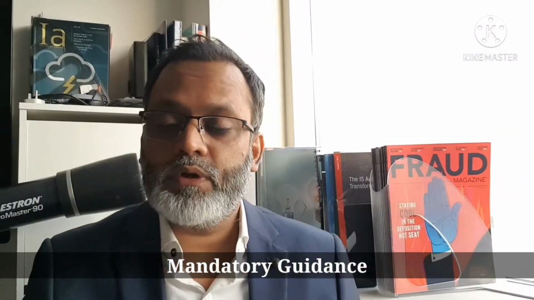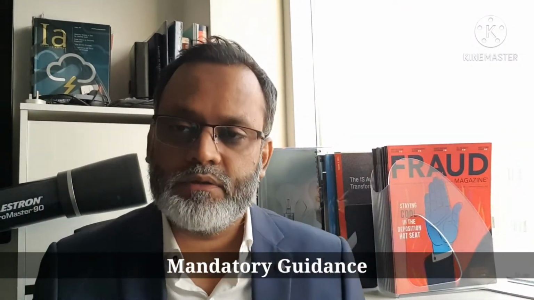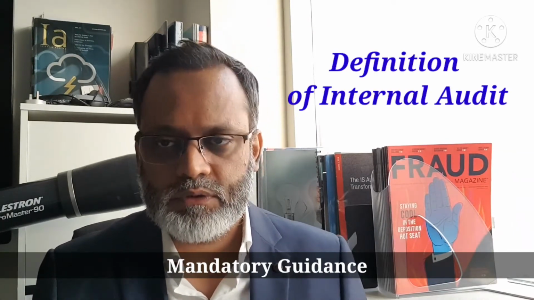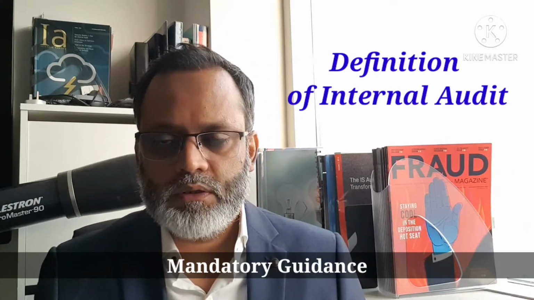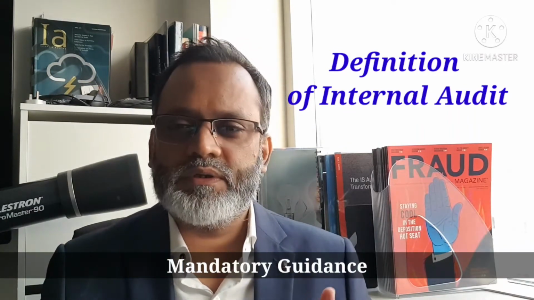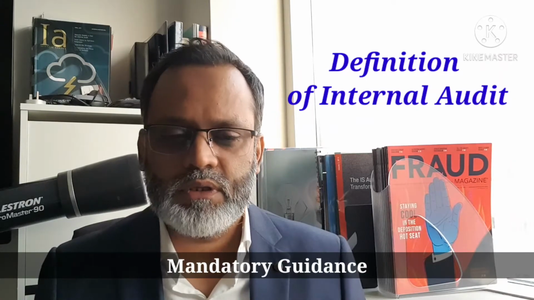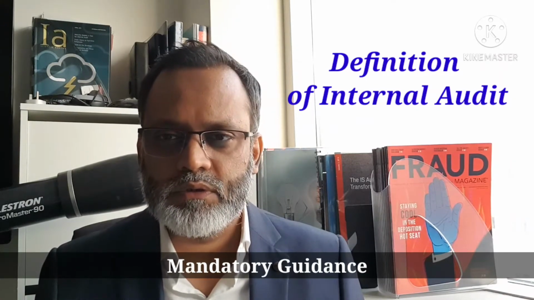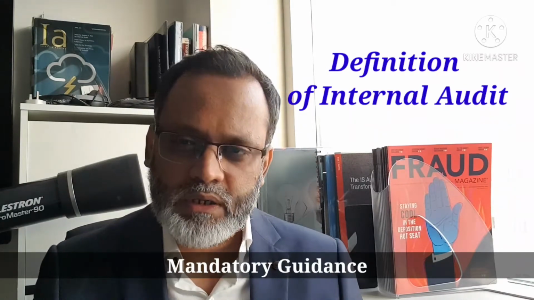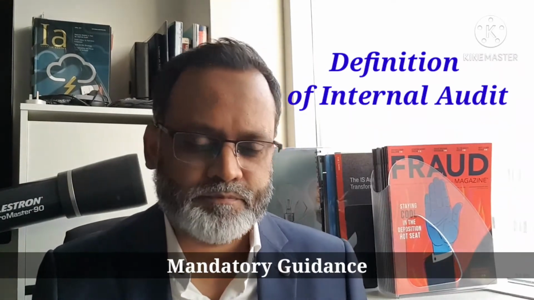So the second component of the mandatory guidance of IPPF is the definition of internal audit. The definition of internal audit provides the basic purpose, the nature, and the scope of internal audit. So let's read out the definition and break it down for better understanding.